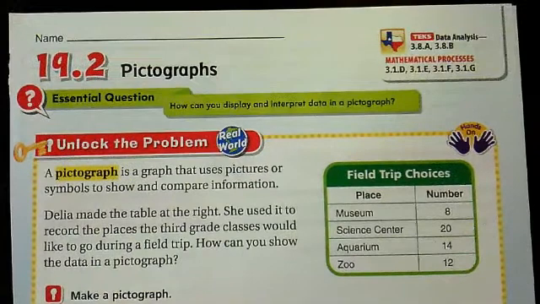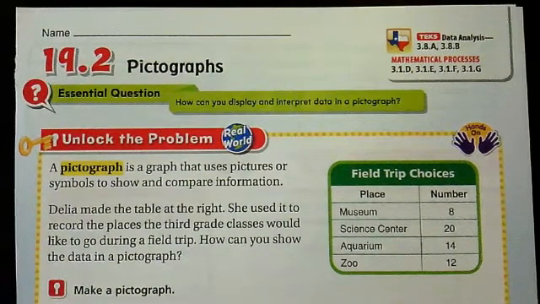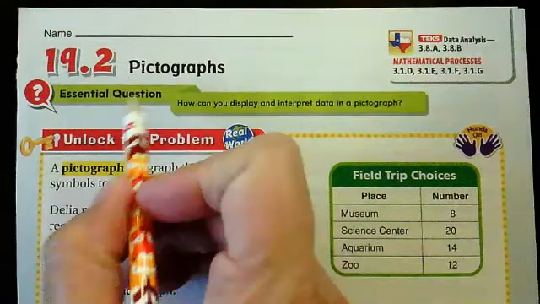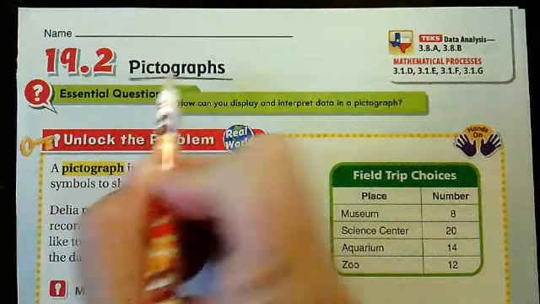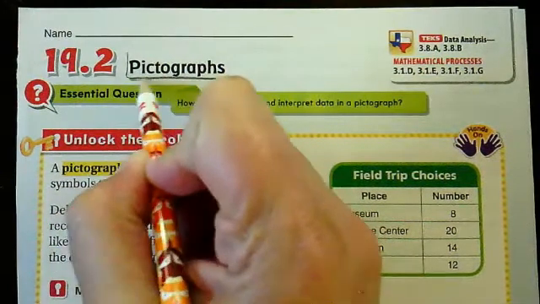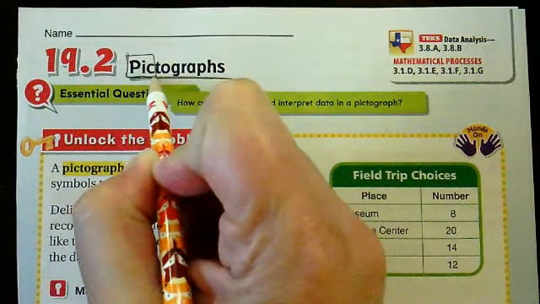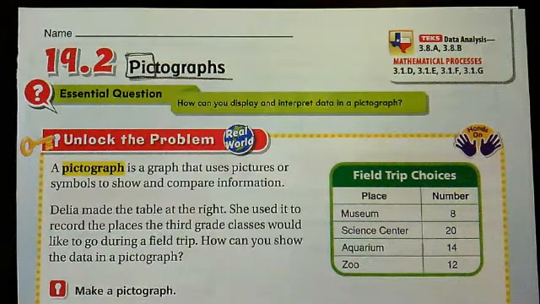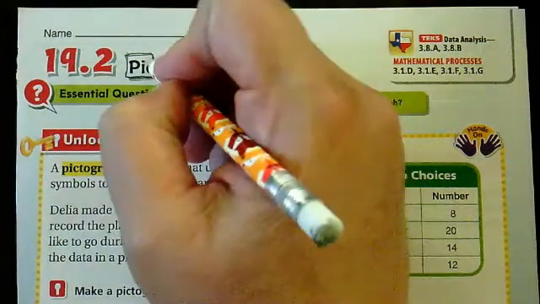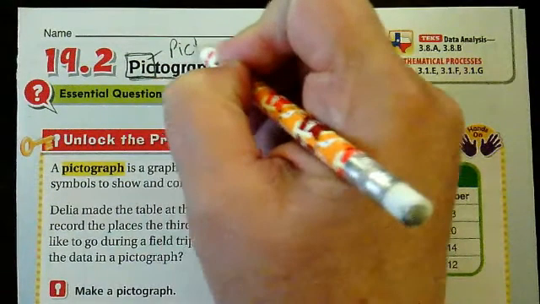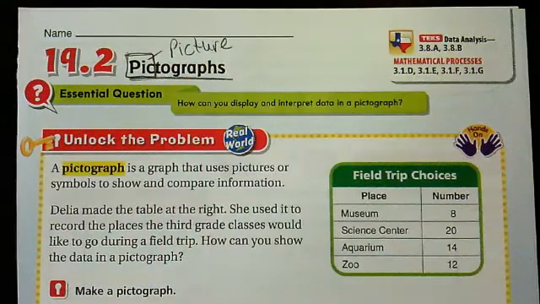Right, today we are working with pictographs. Yesterday we worked with bar graphs, today is pictographs. When you see this word, pictograph, what does this remind you of? Pic. This reminds me of picture. And that's what a pictograph is. It's a graph that uses pictures of things instead of numbers or tally marks.